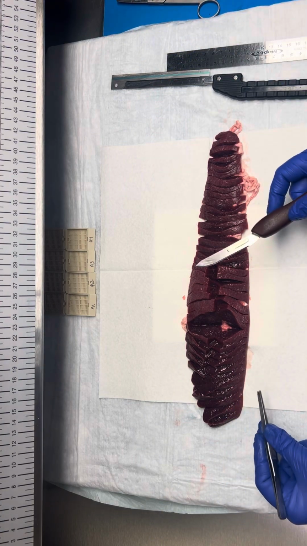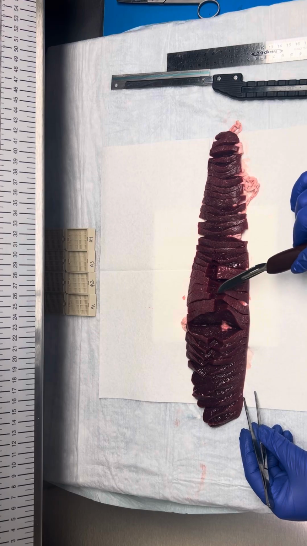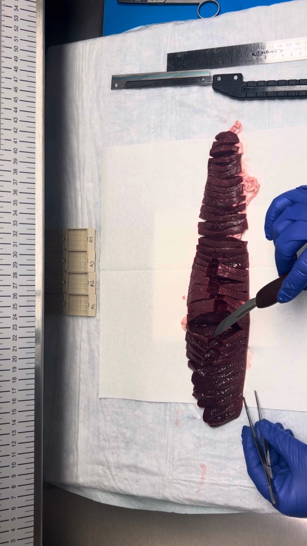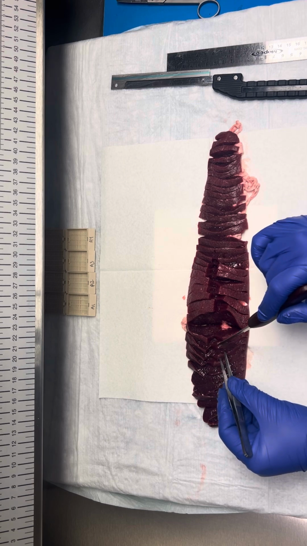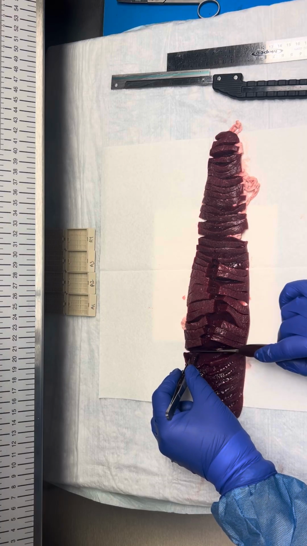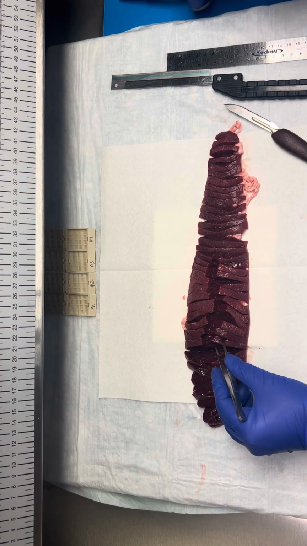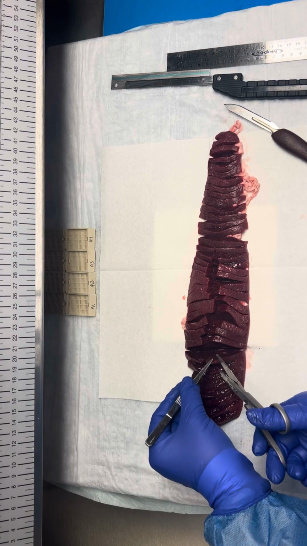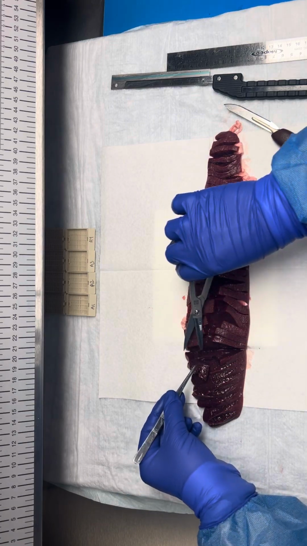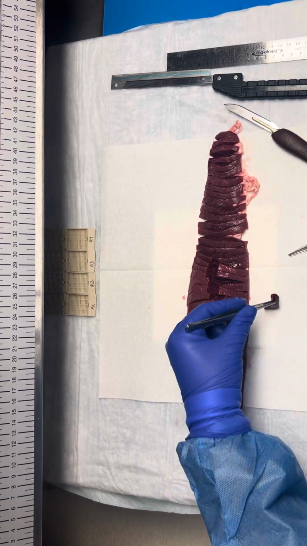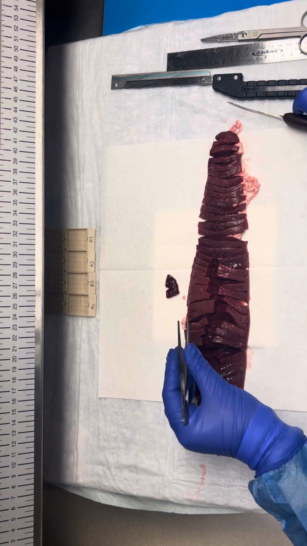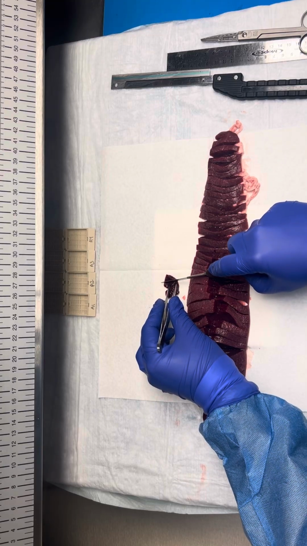The main thing that we need to document is this linear capsular defect that we had from the trauma. So the way that we do that is we'll choose a section over here. I'm going to use my scissors. So what we'll do is we'll cut out a section where we have normal, uninvolved or uninterrupted capsule on both sides of our laceration.